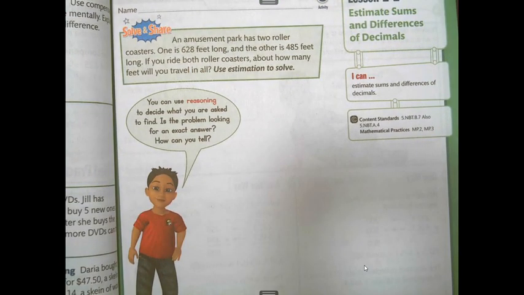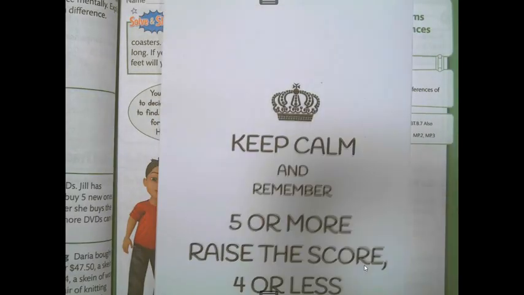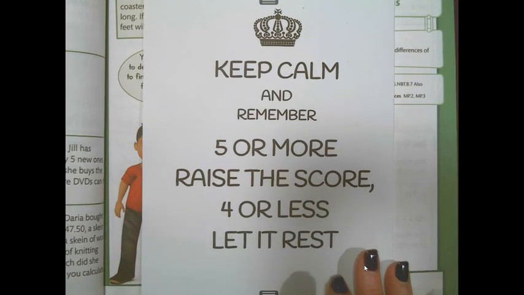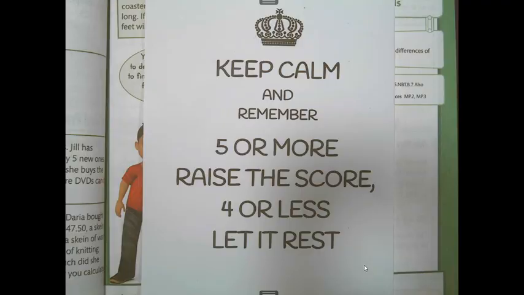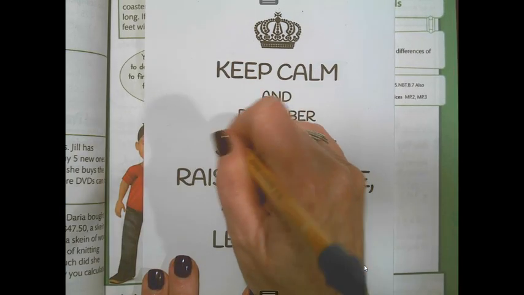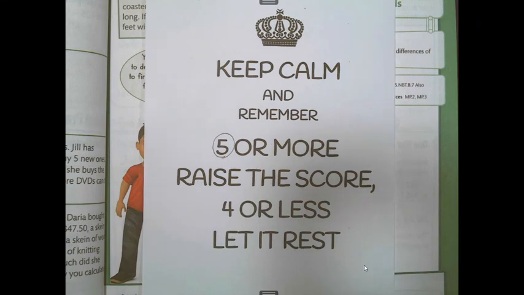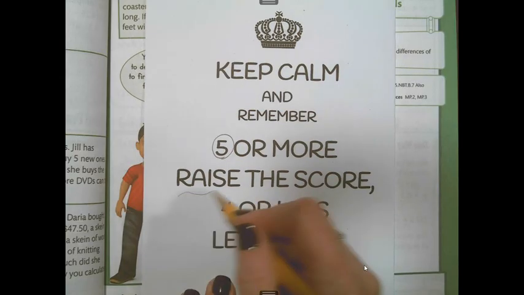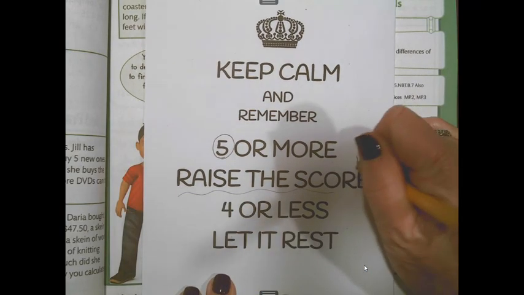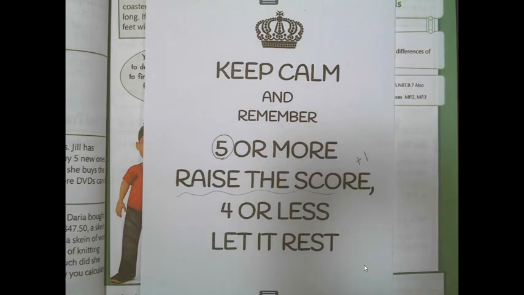We're also going to talk about rounding numbers. So I'm going to remind you of the little saying that I've presented in each classroom. This is the one that you tell me you used in 4th grade. So remember that 5 or more, you're going to raise the score. So what that means is when we underline our rounding digit, if the number to the right of it is a 5, 6, 7, 8, or 9, raising the score means that we're going to add 1 to the rounding digit.